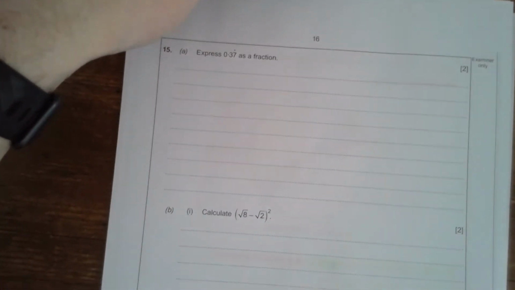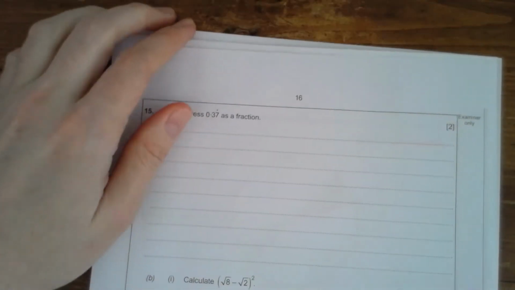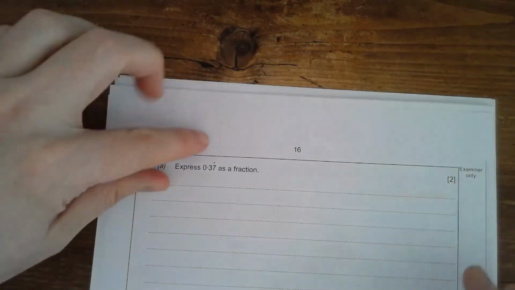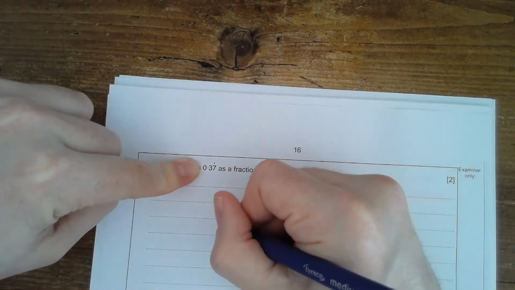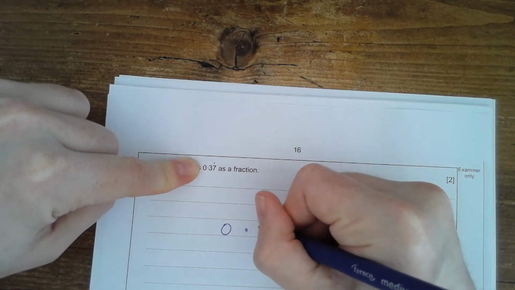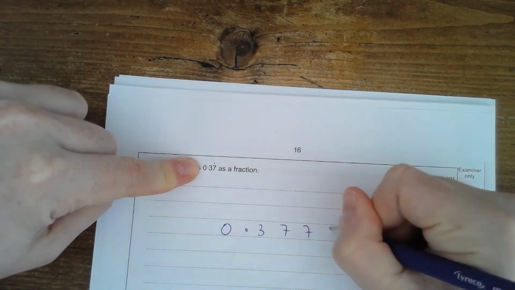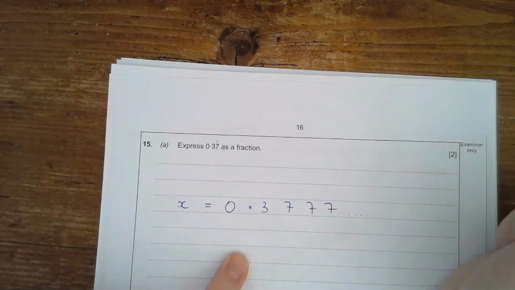Next question is much easier than that as far as I'm concerned. These are quite bog standard and quite straightforward. All you have to do is learn a technique of doing it. Now, my technique is to leave a couple of lines and write out what that decimal really is. So I'm going to say 0.3777 blah, blah, blah, without the recurring dots.